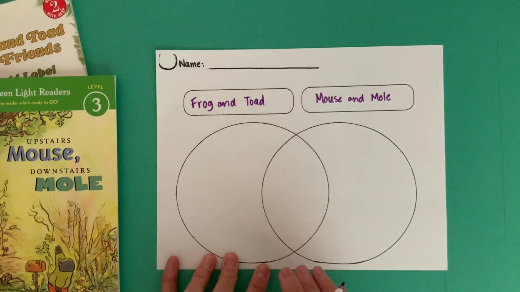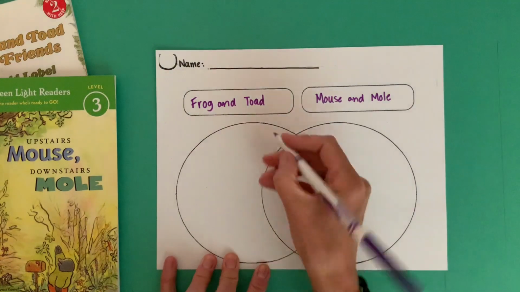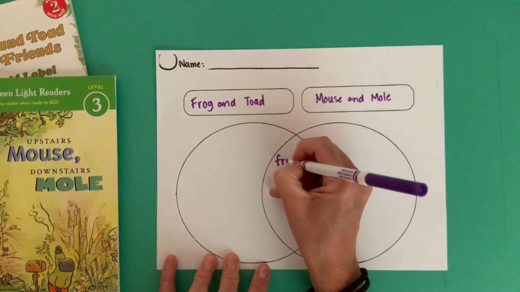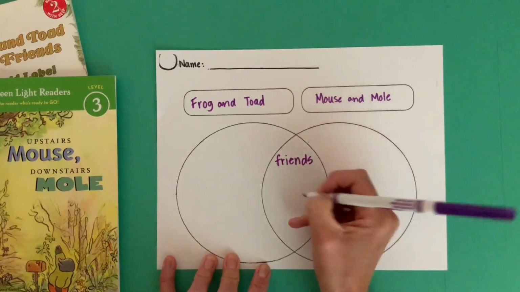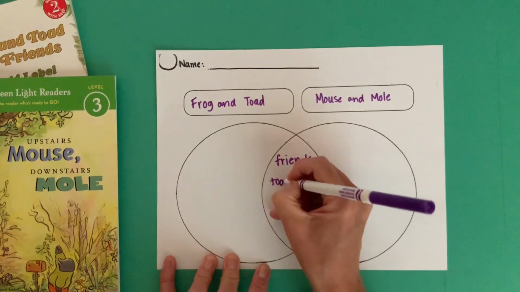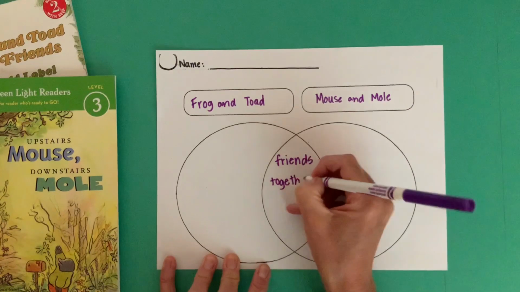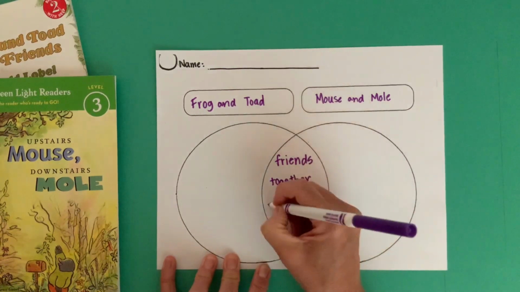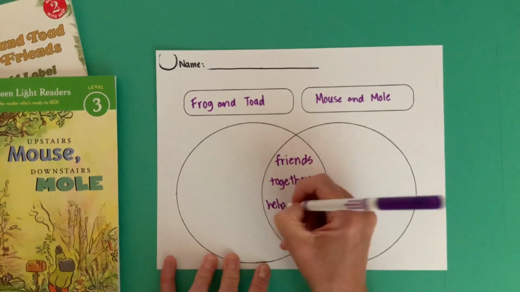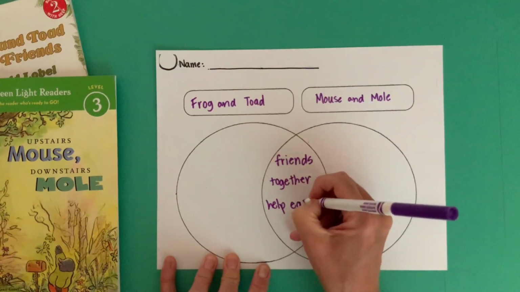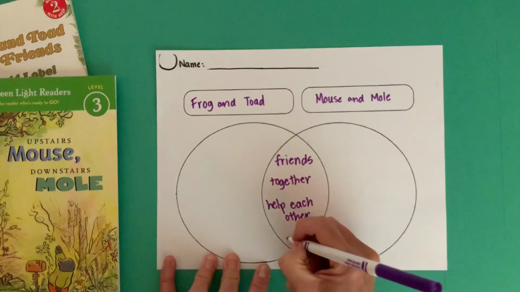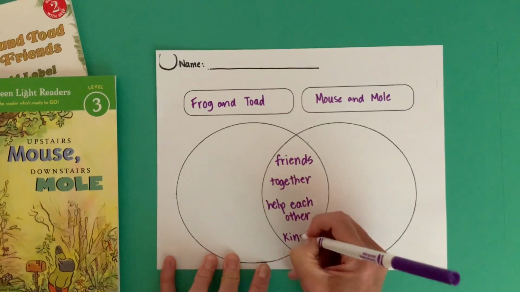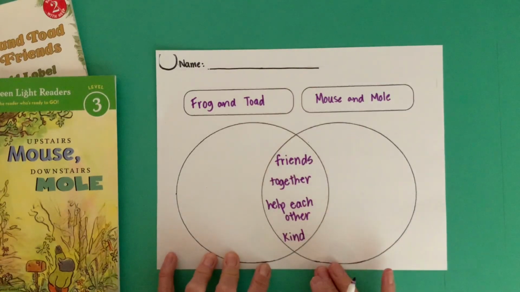First, I think about what's the same. They're friends, right? They do a lot of working together. They help each other. They're kind, right? So true.